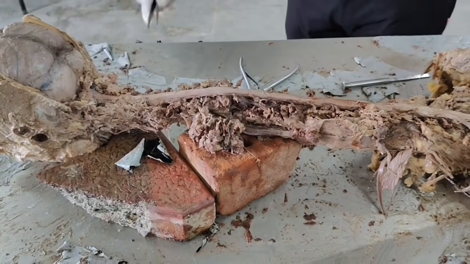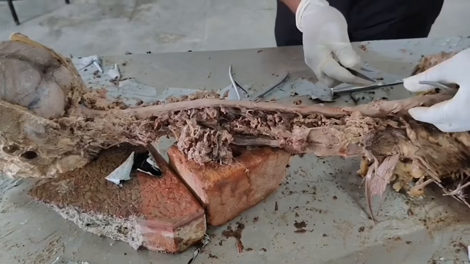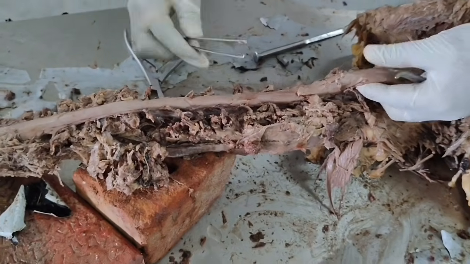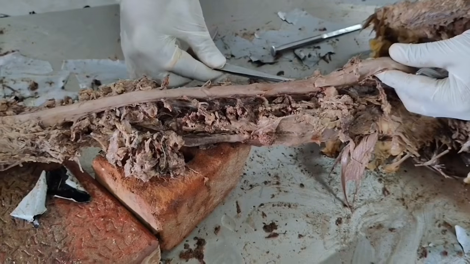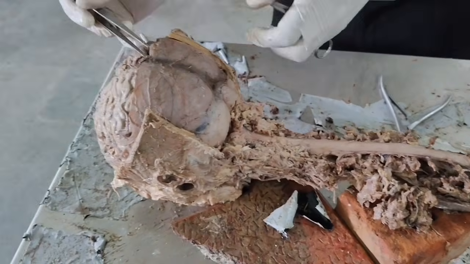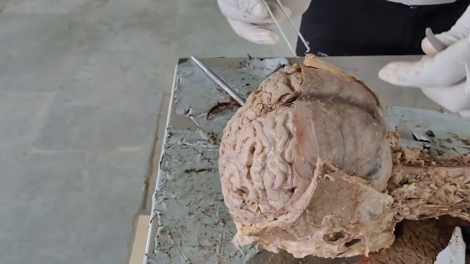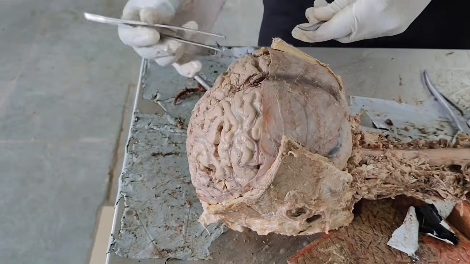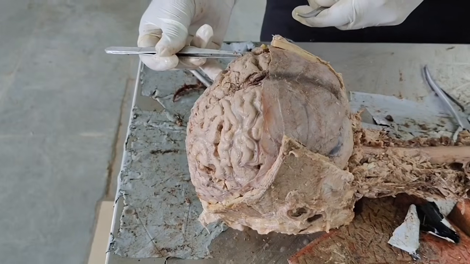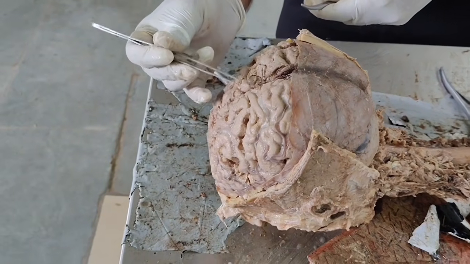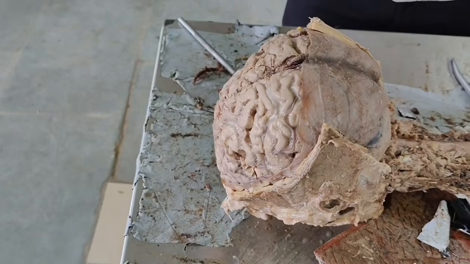Okay. Here you can see dura mater of the spinal cord. Here its branches. You can see, okay. Same thing here you can see dura mater. Here is the dura mater. Then here is the arachnoid mater, and here will be the pia mater, which is adherent with the gray matter.